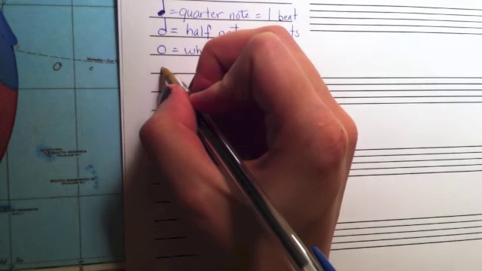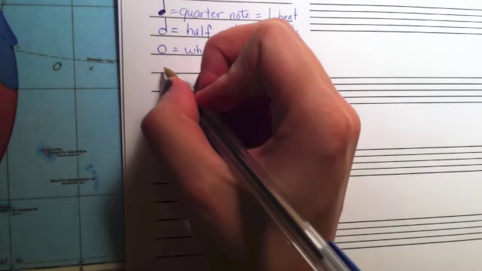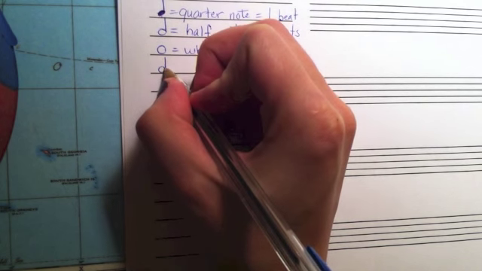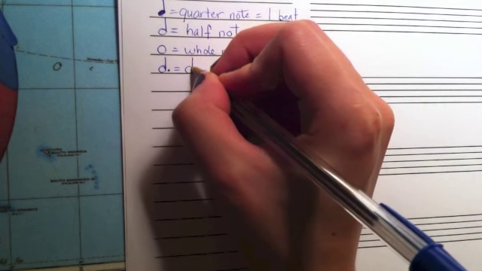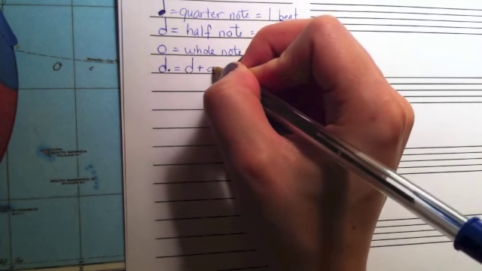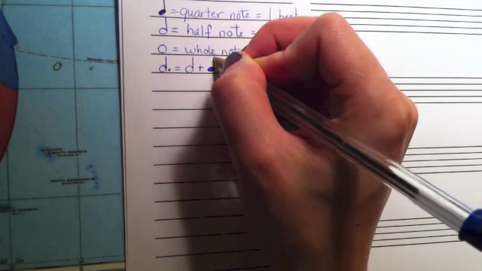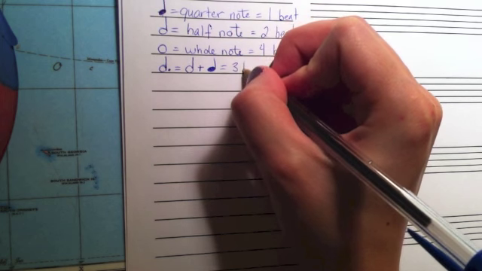Going on, we have a dotted half note, which is a half note with a dot. When you add a dot, you're adding half of whatever the note is before it. So half of a half note is a quarter note, so that is 3 beats.